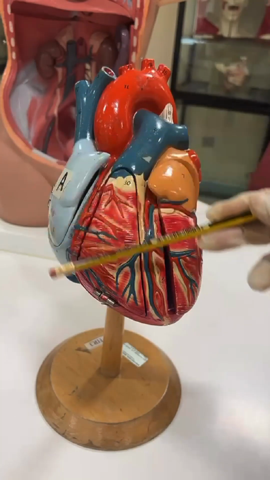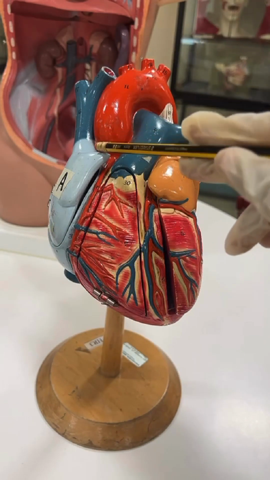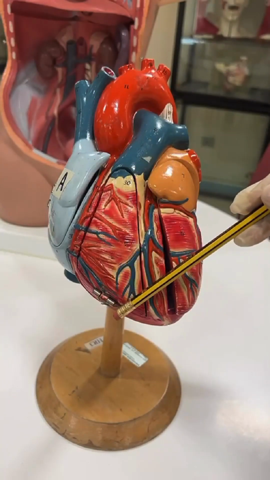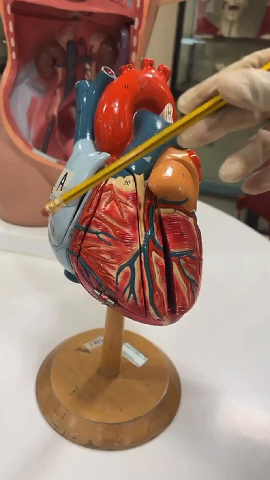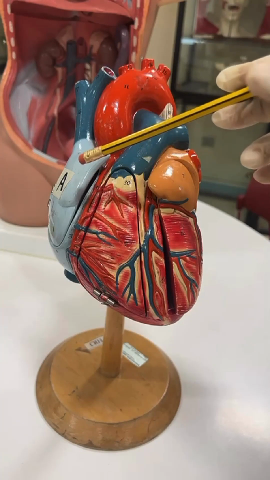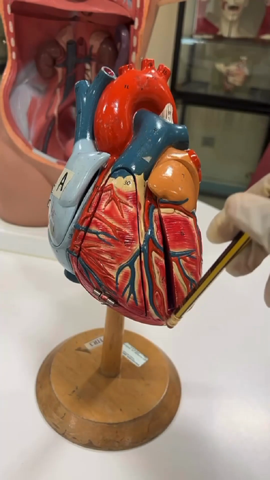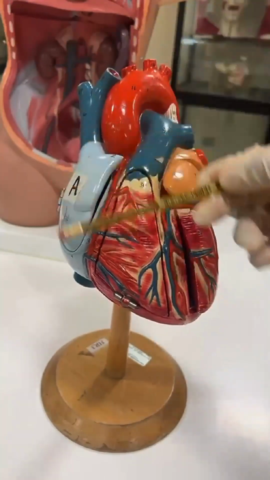Now, this is the sternocostal surface of the heart. It's divided by the coronary groove into the atrial and the ventricular parts. The atrial part mainly consists of the right atrium. The ventricular part consists of the right two-thirds, the right ventricle, and the left one-third, the left ventricle. This is the sternocostal surface.